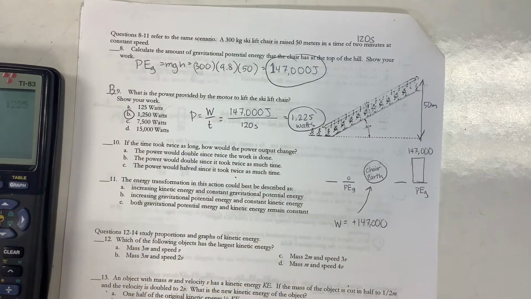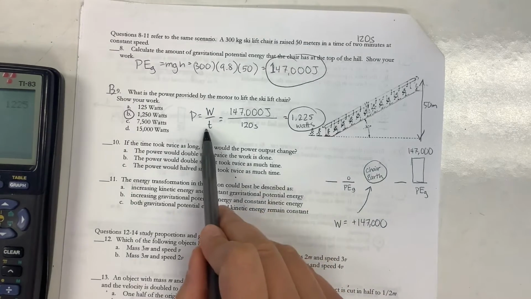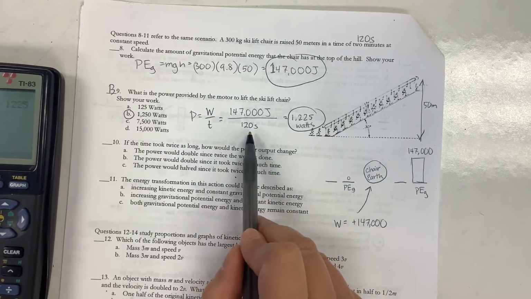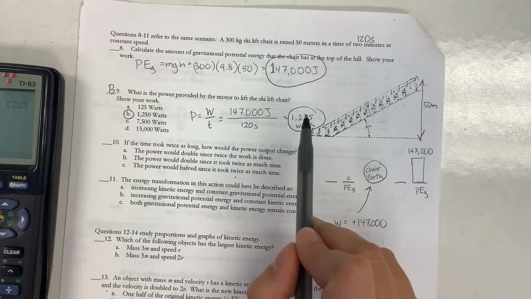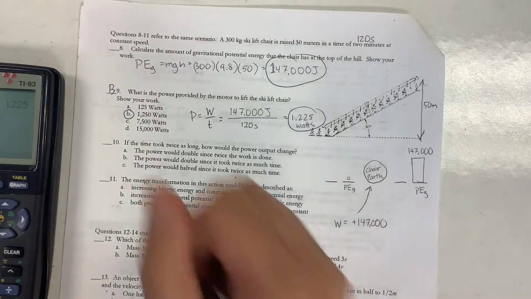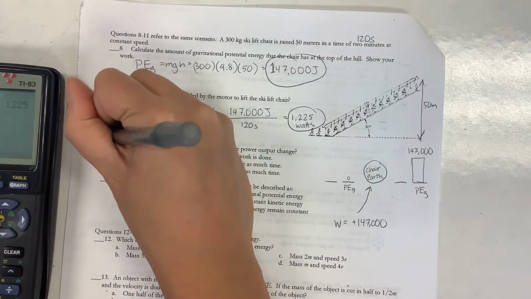Number 10, if you took the time as twice as long, if I made T larger, I would be dividing by a larger number. That would make the power smaller. The only one that says the power is smaller is C.